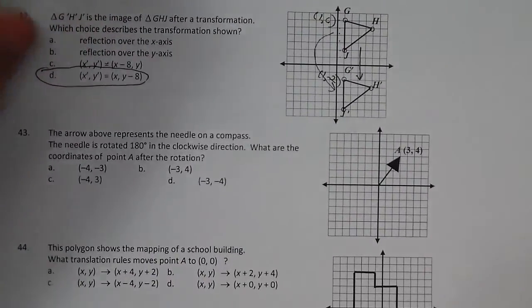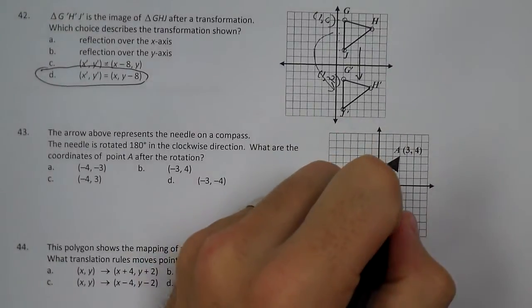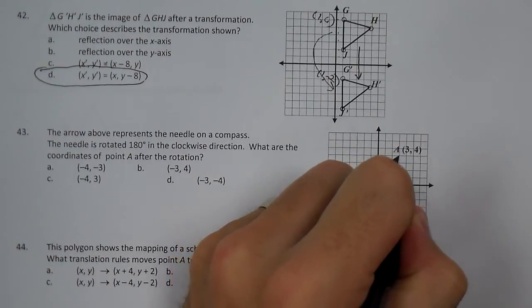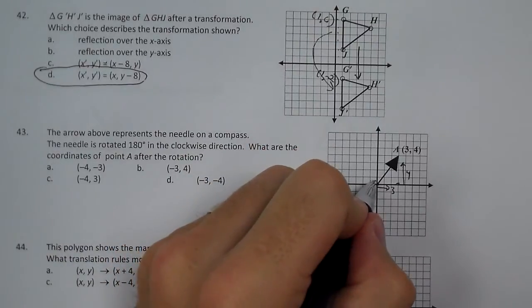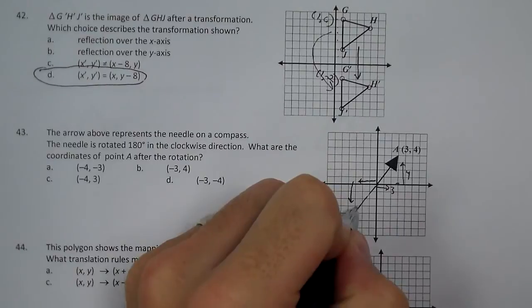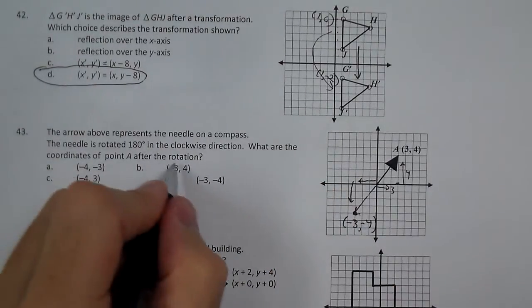43, we're looking at a rotation of 180 degrees in the counterclockwise direction. What we can do for a 180 degree rotation is notice that we went over 3, up 4. We're going to do the opposite directions of that. We're going to go left 3, down 4, and it's going to be at the coordinate -3, -4.